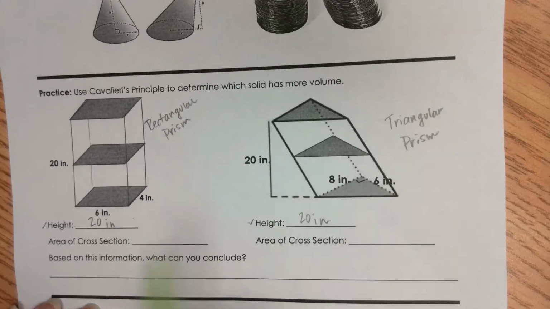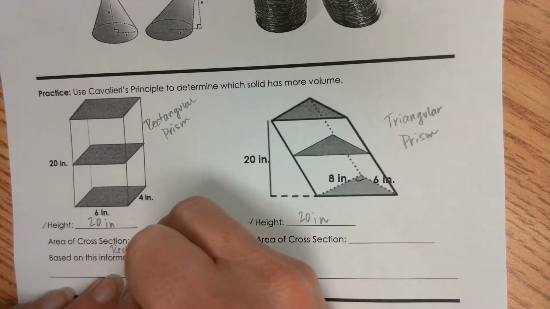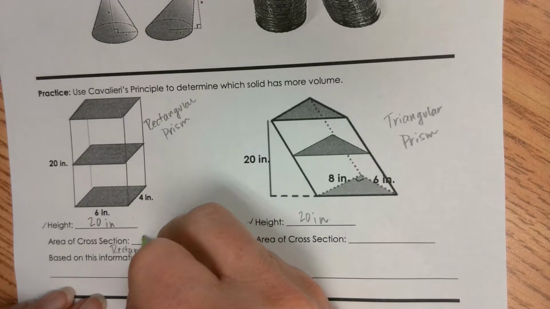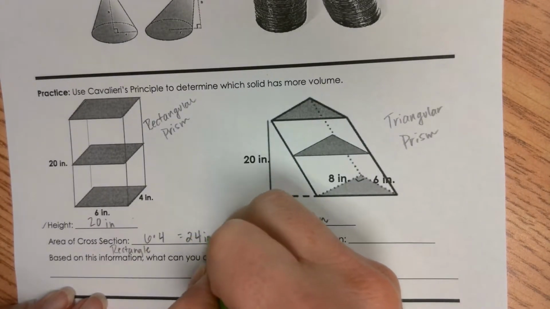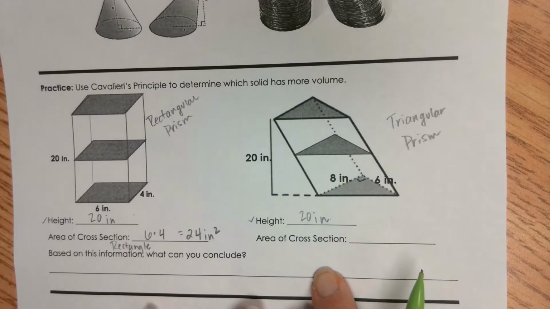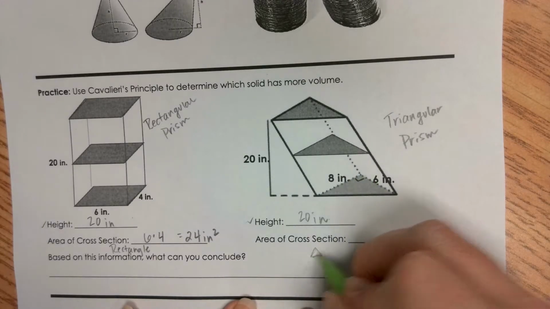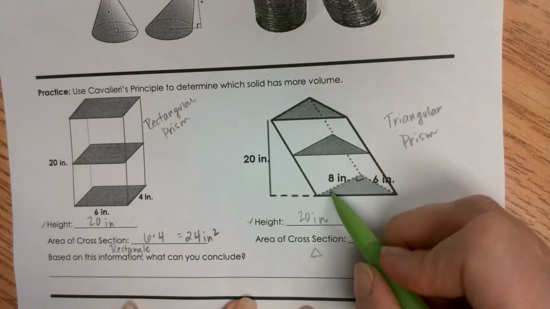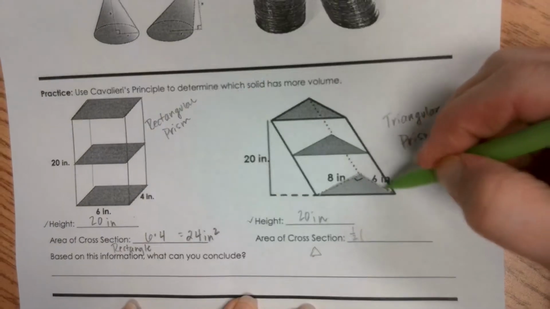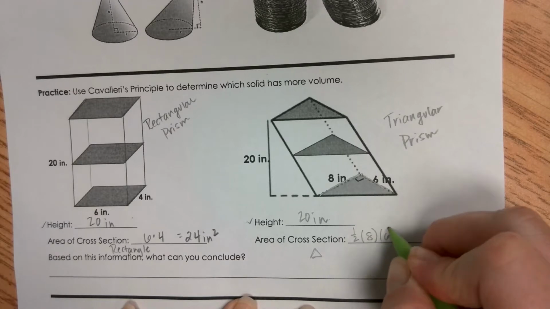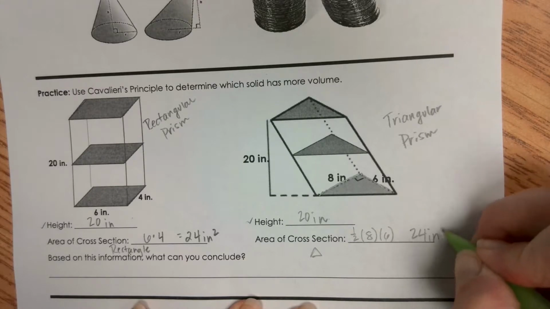Now I need to look at the area. So the area of the cross section for this is a rectangle. So the area is going to be the base times the height, the length times the width, which is going to end up being 24 inches squared. If I look at this cross section, which is a triangle, I need 1/2, and it's a right triangle. Here's my base, here's my height. So 8 times 6. 8 times 6 is 48. If I half that, I get 24 inches squared.